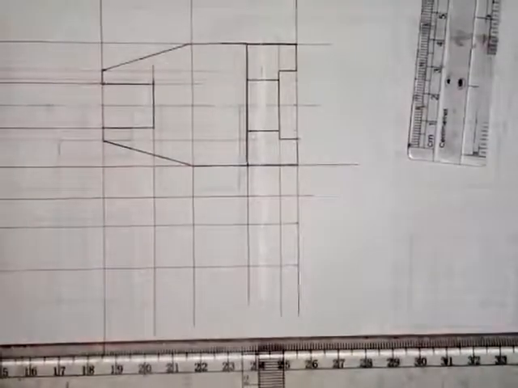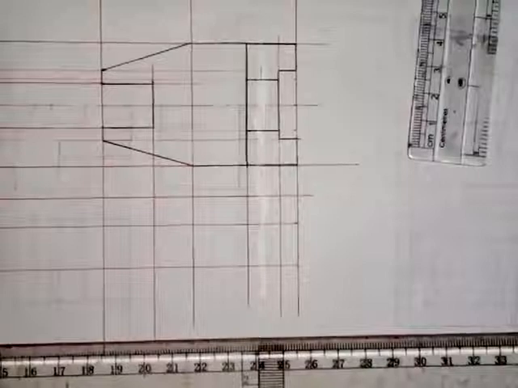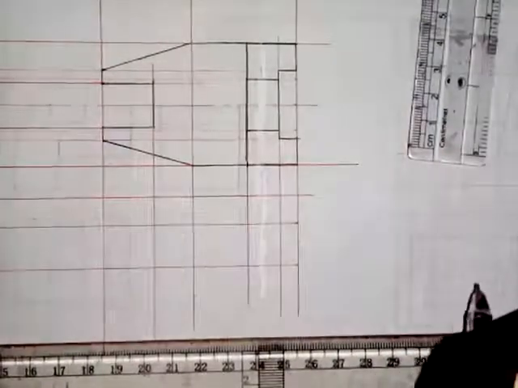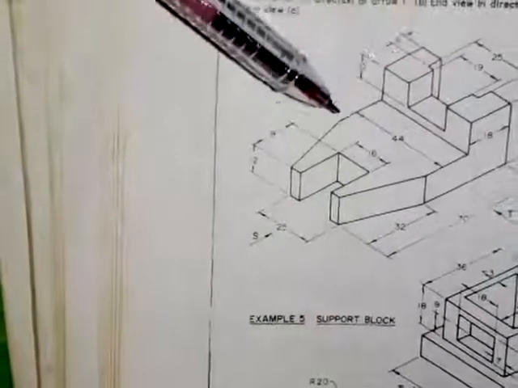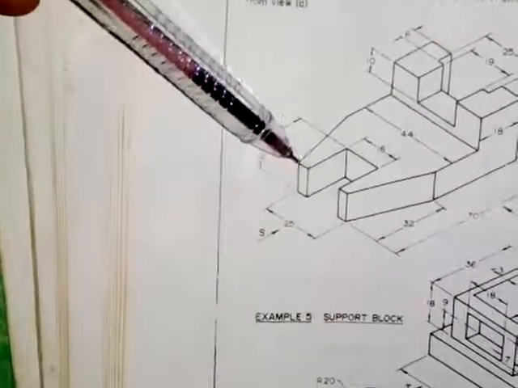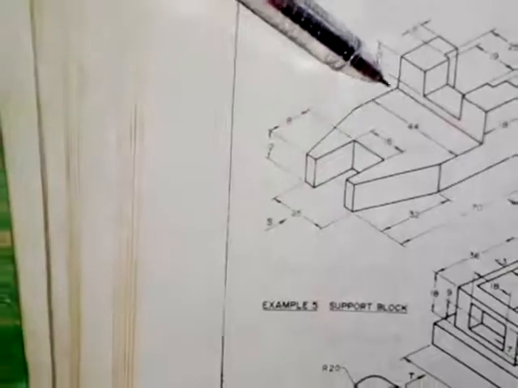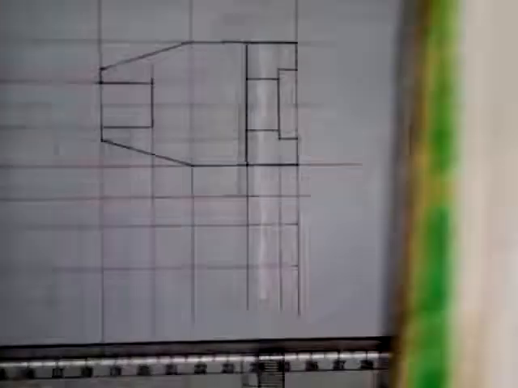Having done that, the next thing I'm going to do is this: from here to here is 12. From here to here is 12. So this 12 goes like this.